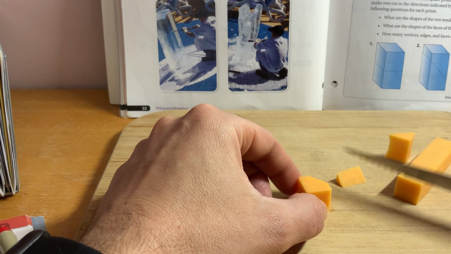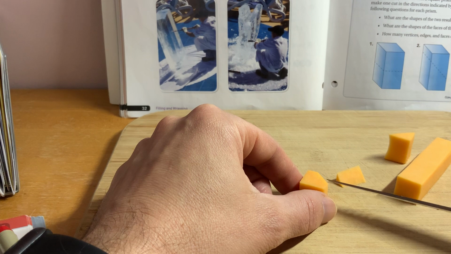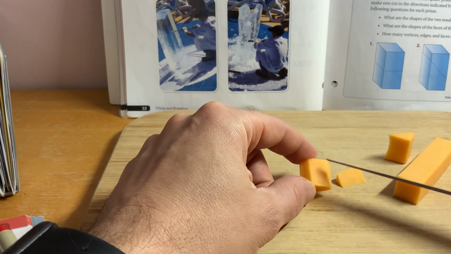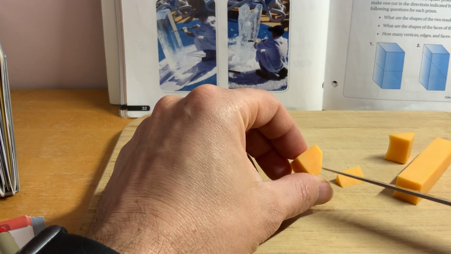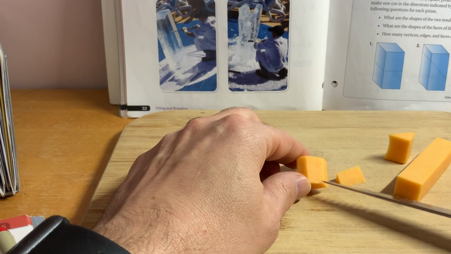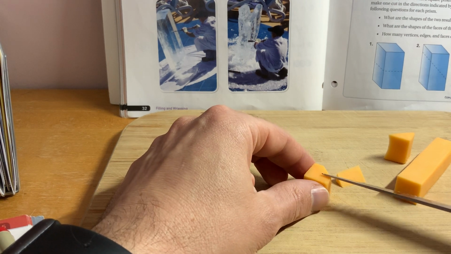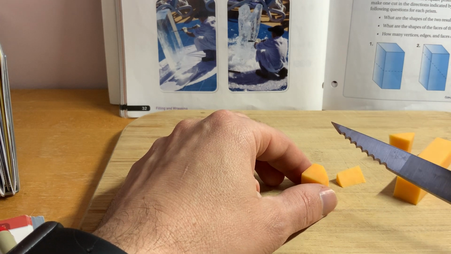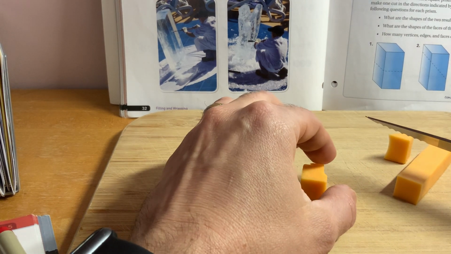Now, some questions are going to ask you, okay, well, what is the shape of the face that you cut off? And right there, you can see, here's the face. And even though it wouldn't appear like that from the top, because that's just a straight line, the face is actually a perfect rectangle. All right. So think about that as you explore this problem. So today, I've answered part A1 and A2, and basically both of those answers are a one-cut answer.